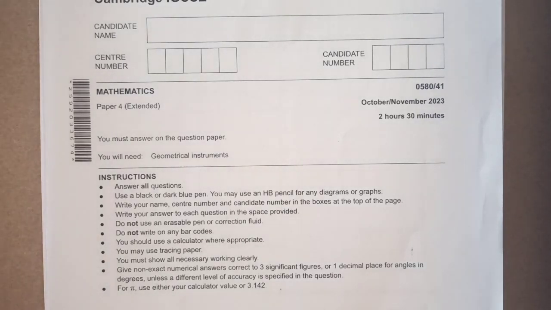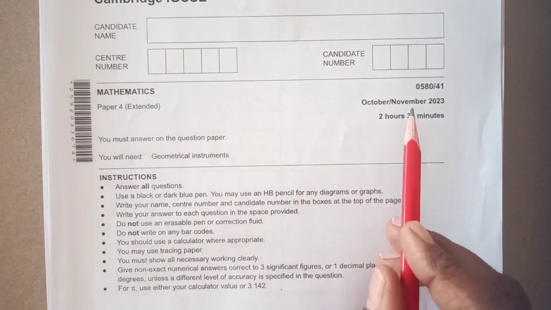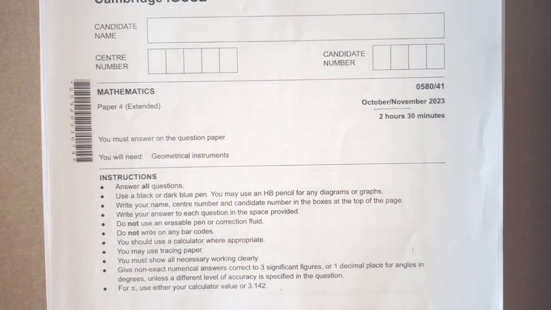Today we will be going through Cambridge IGCSE paper 4 from October-November 2023.